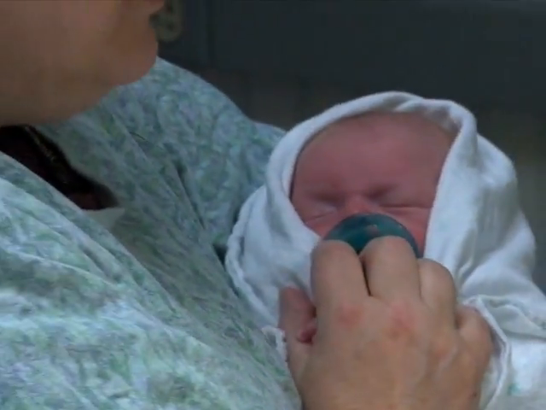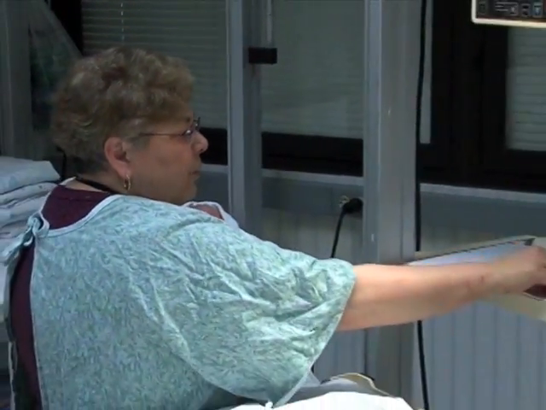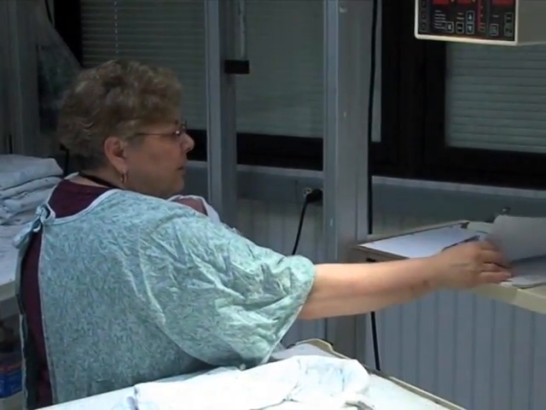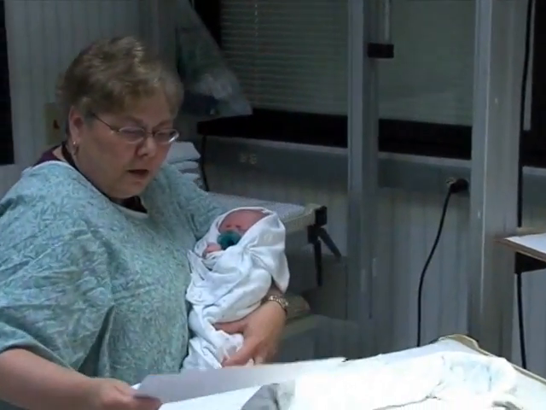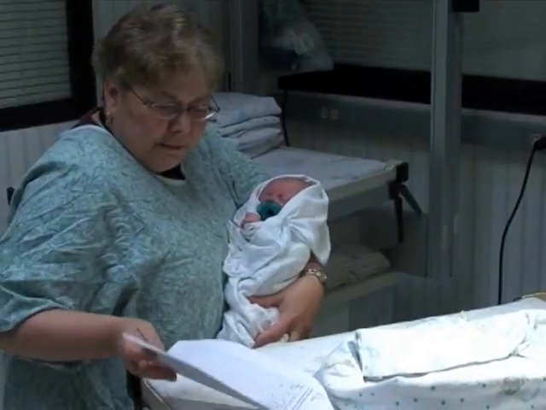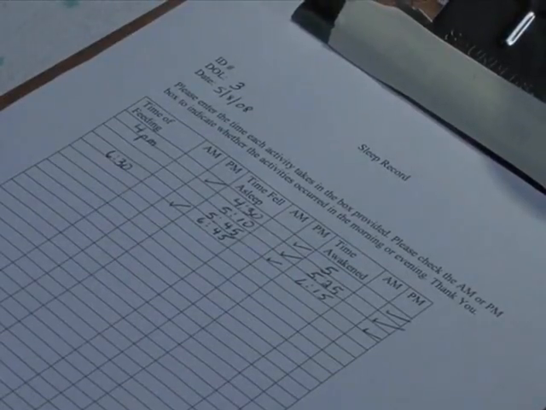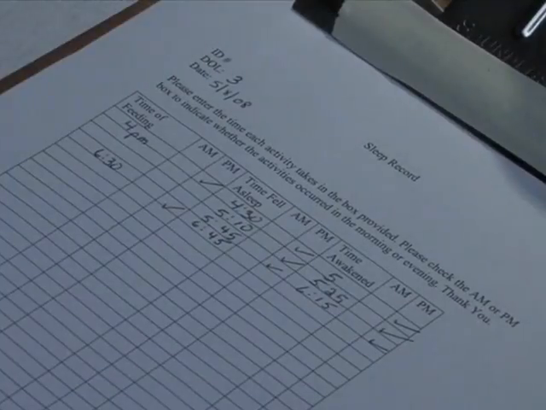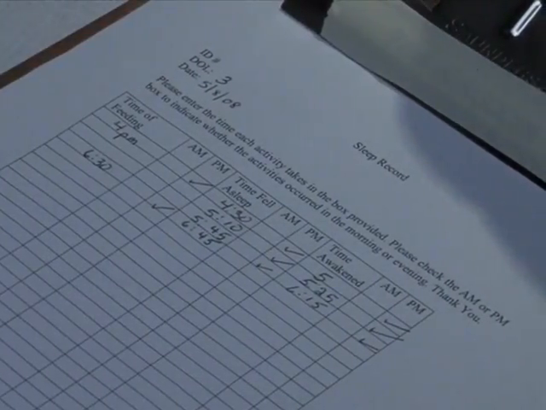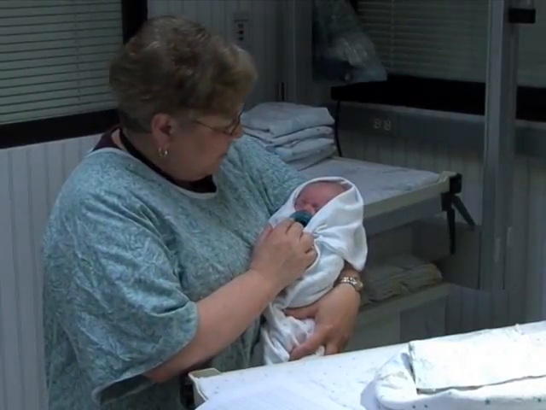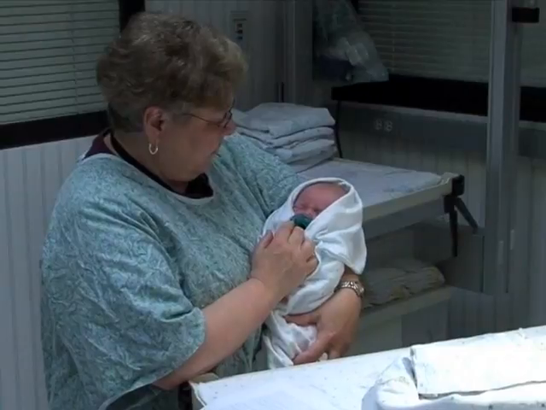And what we need to do is look back at the record to see how long she has slept within the 3-hour period from the exam that was done at 3 o'clock to the exam that's being done now. And basically, as I look at this, she has not slept any longer than 45 minutes. So basically, she would get scored for sleeps less than 1 hour after a feeding.